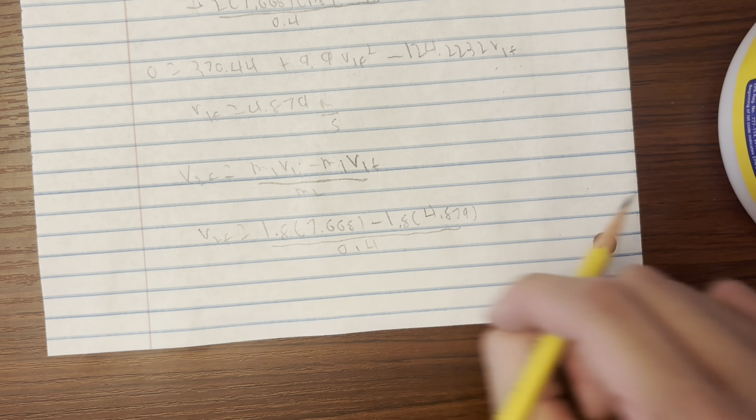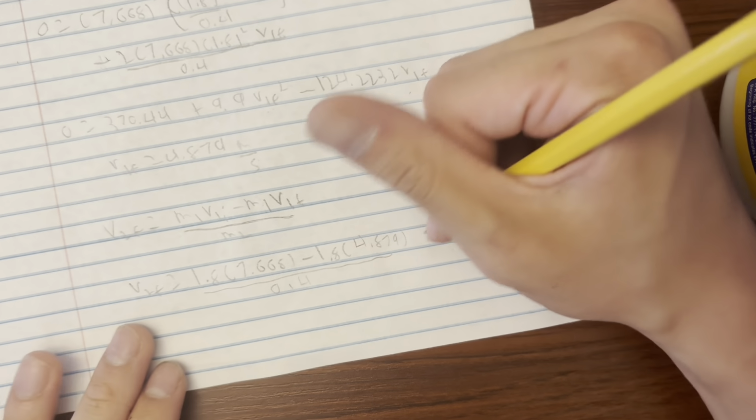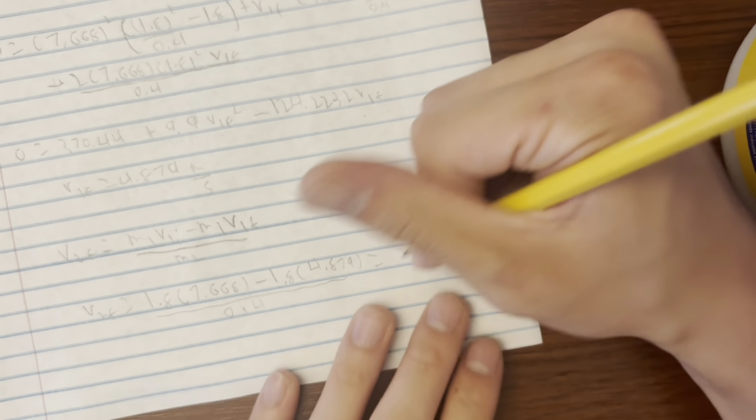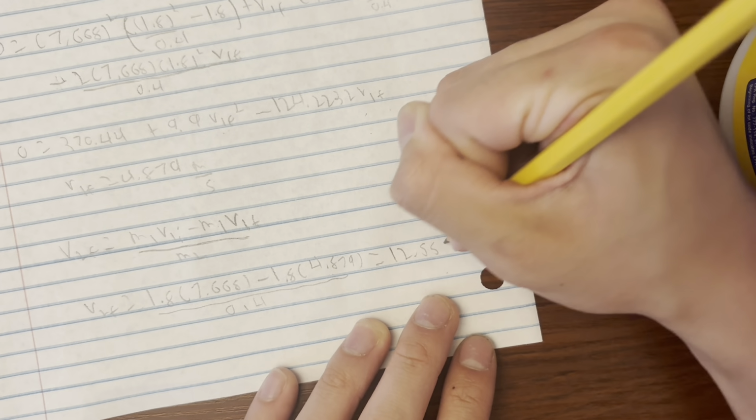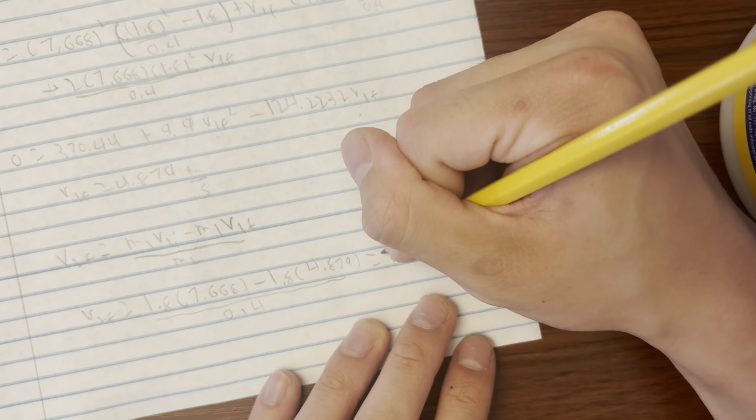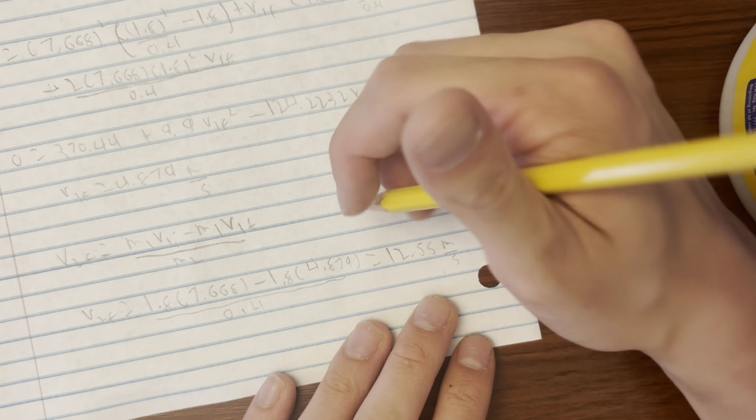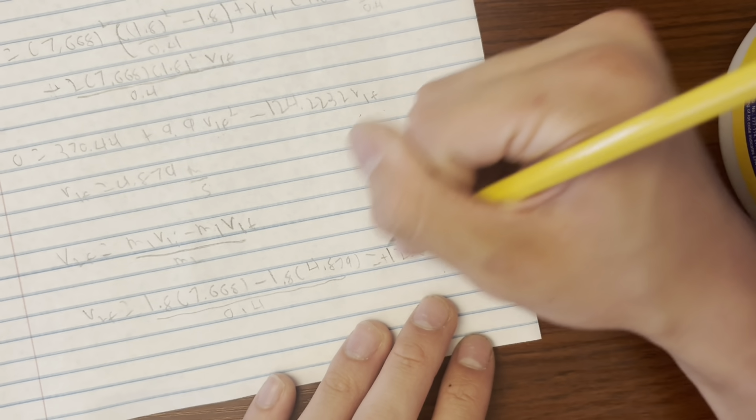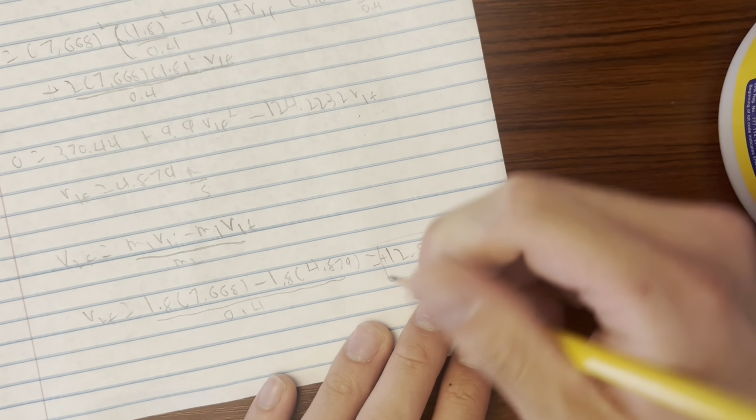That means the pendulum is moving to the right. Once you do that, you should get a simplified answer of about 12.55 meters per second as the speed of the block when it's moving. In this case, the velocity will be going to the right, or the positive x direction.